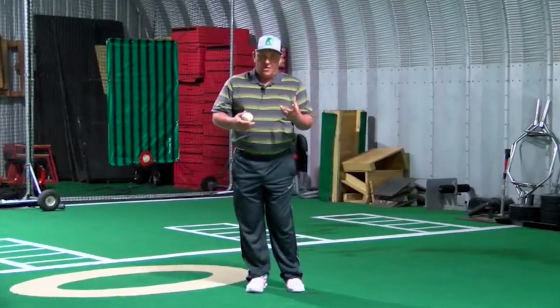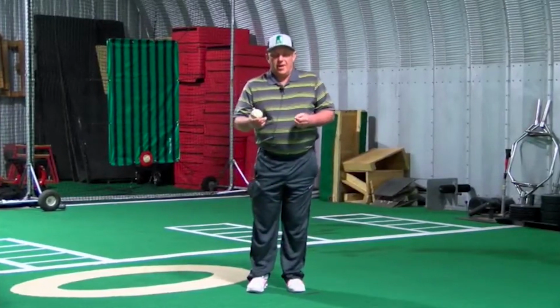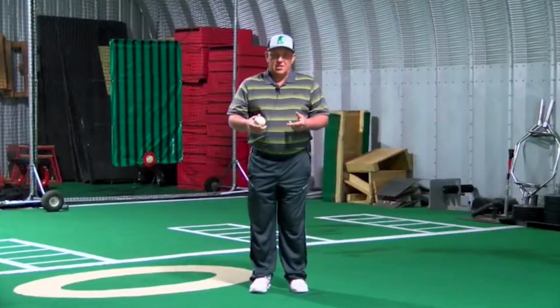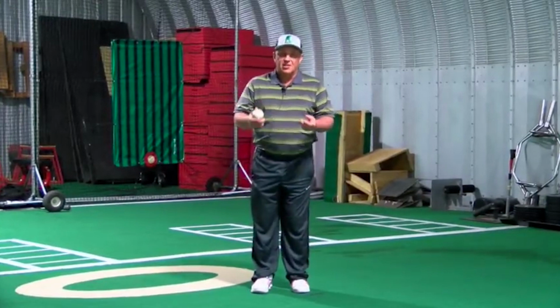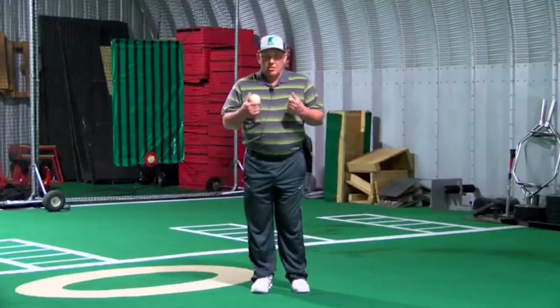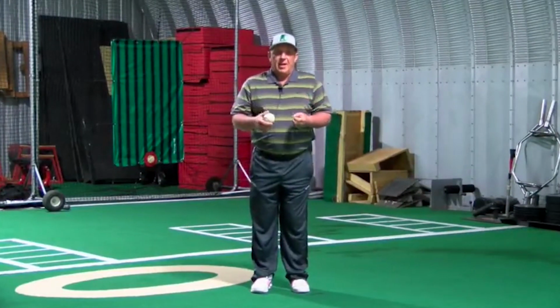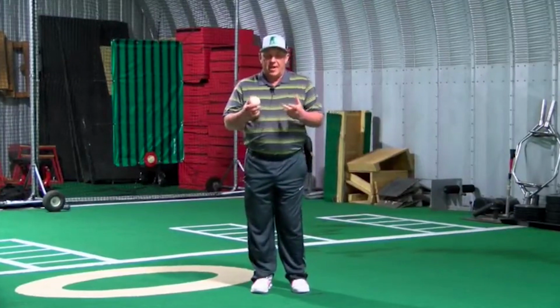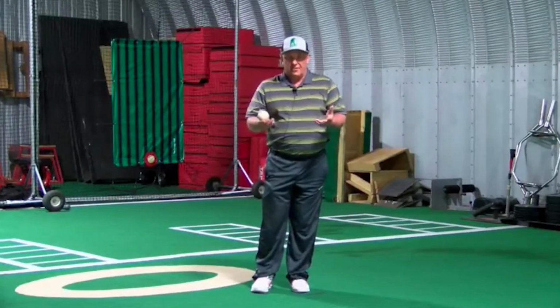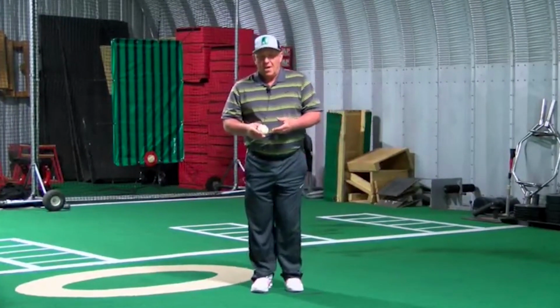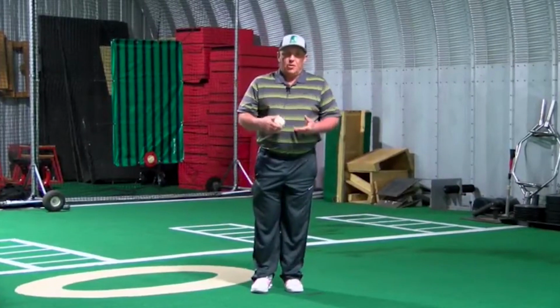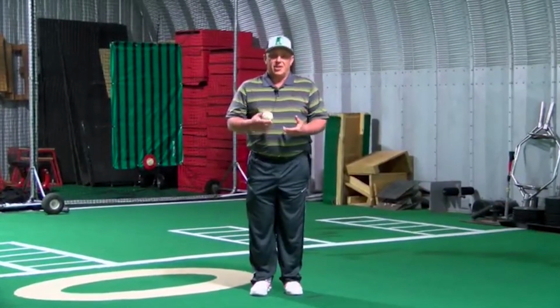Well, there are two different things. Try to create in your practices some games that have consequences, so you get used to competing and get used to having some anxiety and some consequences. That's the first thing. The second thing is a couple of strategies for when you start to feel anxious in games.